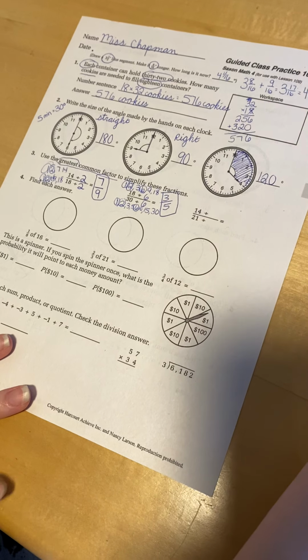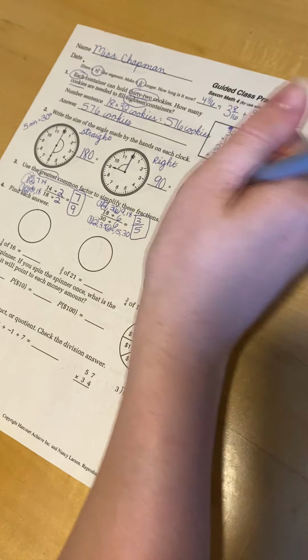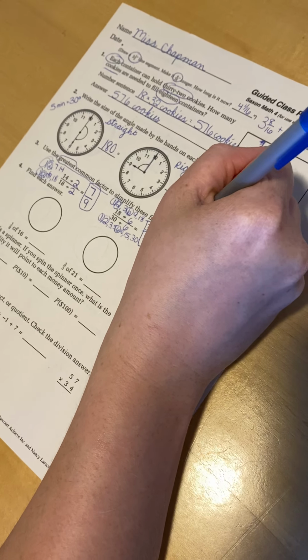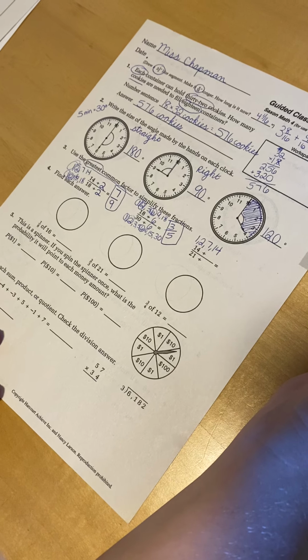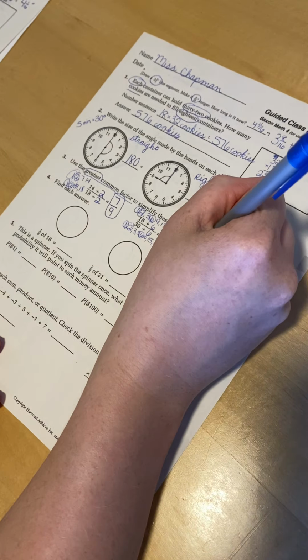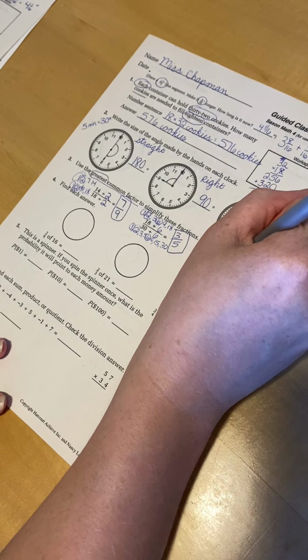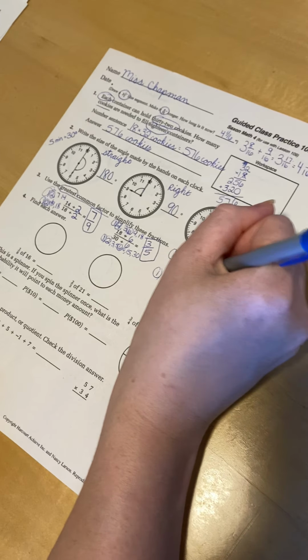We simplified that fraction. One more to do today. We have 14 over 21. The factors of 14: 1, 2, 7, and 14. The factors of 21: 1, 21, 3, 7. They both have 1 in common. They both have 7 in common.